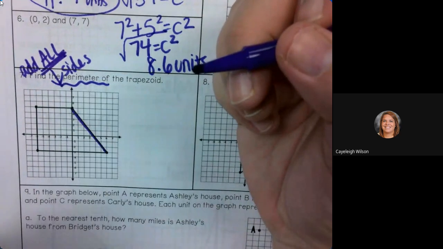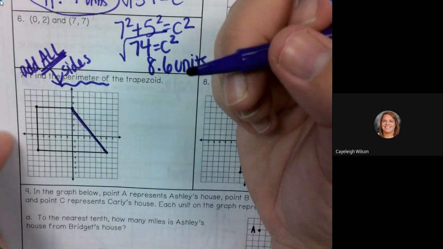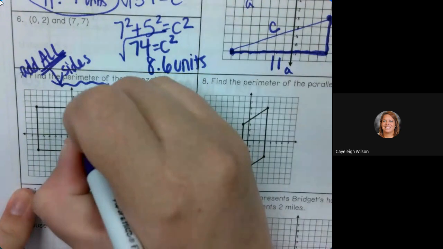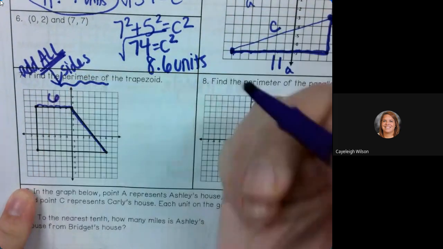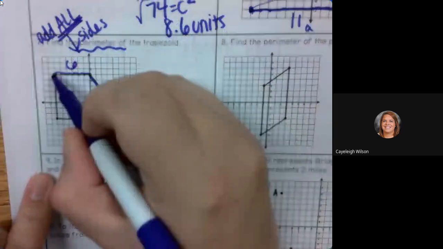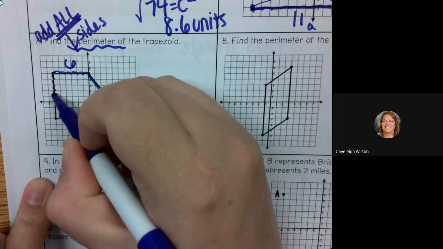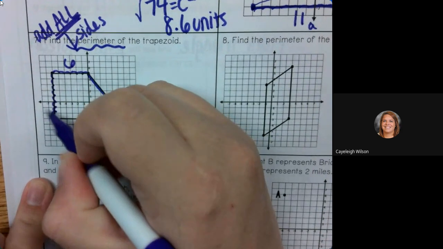So what I did first when I do these is I go ahead and count my straights. So like this one would be 1, 2, 3, 4, 5, 6. This one would be 1, 2, 3, 4, 5, 6, 7, 8.